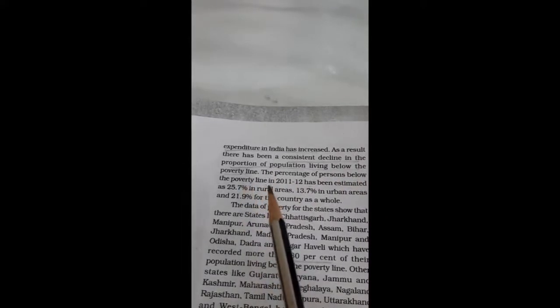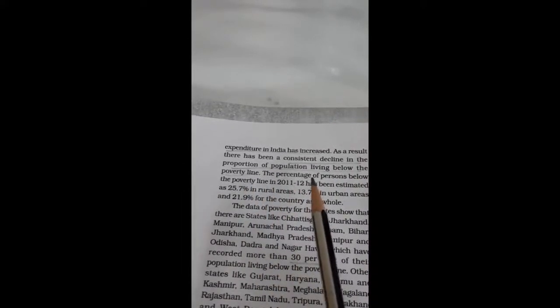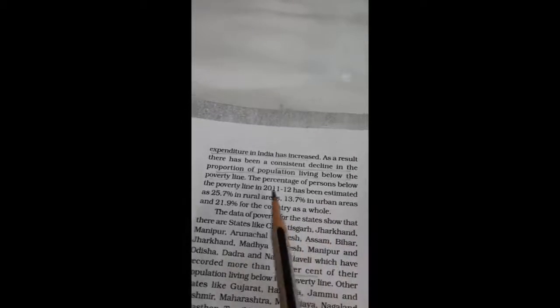तो गरीबी इंडिया में ग्रेजुअली कम तो हुई है लेकिन इरेडिकेट नहीं हुई है इंडिया में. The percentage of persons below the poverty line in 2011 to 12 has been estimated as 25.7% in rural areas and 13.7% in urban areas and 21.9% for the country as a whole.